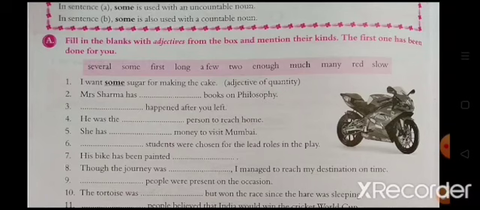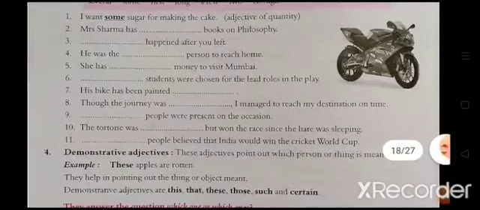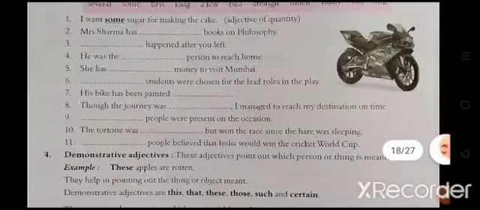The first one has been done for you. Now here we can see, I want some sugar for making the cake. Now some is used here as an adjective of quantity. And second, Mrs. Sharma has dash books on philosophy. Several books you can write, or you can write many. Now this is how you complete this exercise.